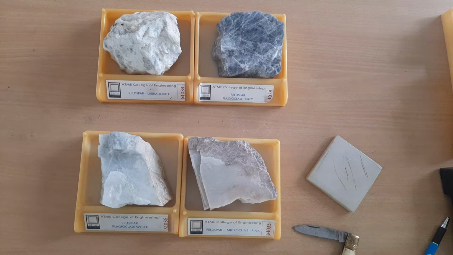Hello everyone. Now I'm here to discuss the feldspar group of minerals. Basically, the feldspar group has three varieties: orthoclase, plagioclase and microcline feldspars. They have almost the same properties. The physical properties are going to be the same, but some of the properties are going to change.